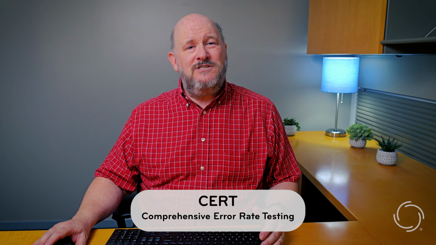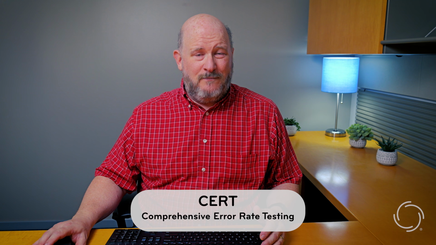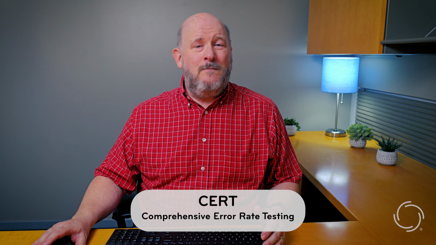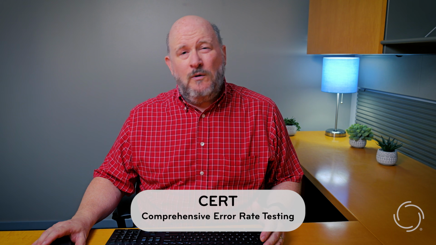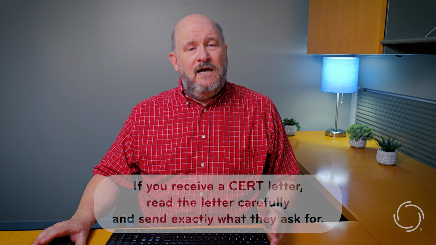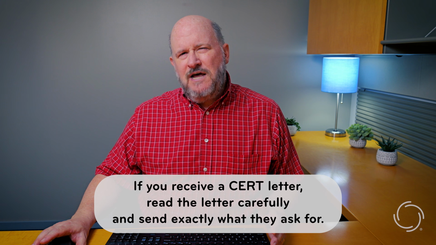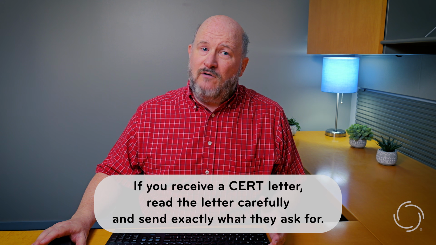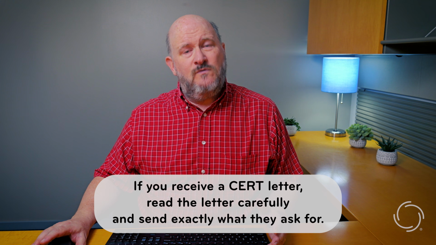CERT stands for Comprehensive Error Rate Testing. It's a program created by CMS to check whether Medicare fee-for-service claims were paid or denied correctly. To do this, they select random claims for review and will ask you for documentation to support those claims. And importantly, these requests come by mail, and they go to the address you have on file with your enrollment contractor. If you receive a CERT letter, the first step is simple. Read the letter carefully and send exactly what they ask for.